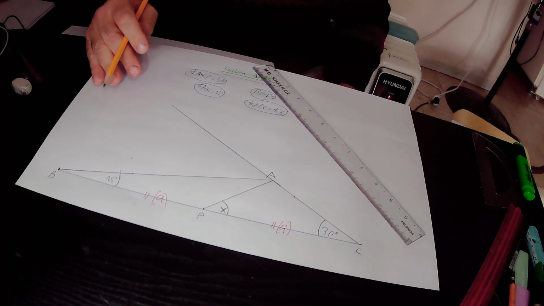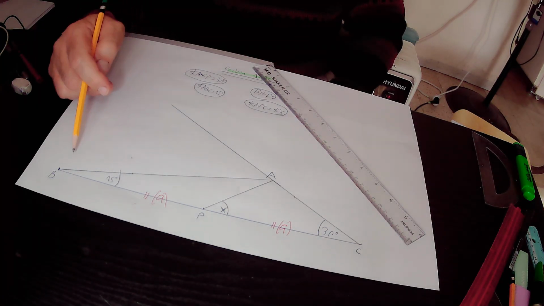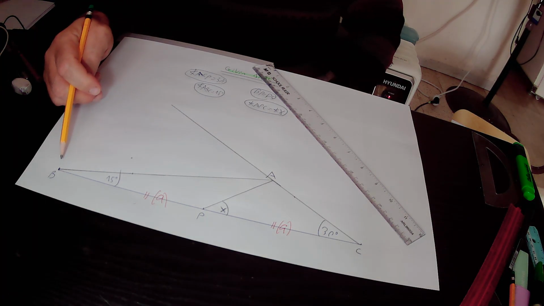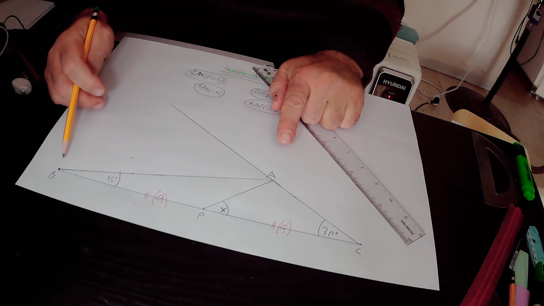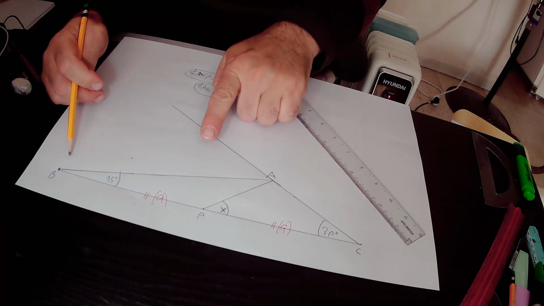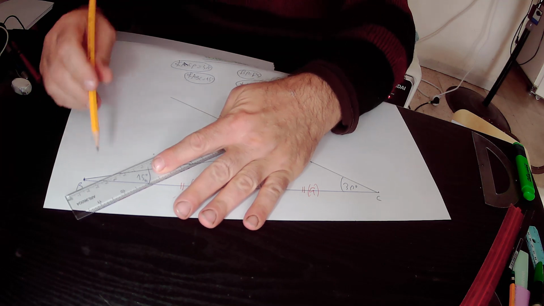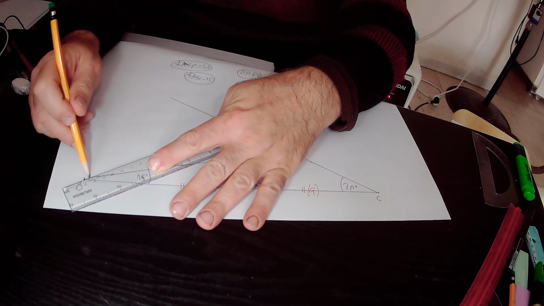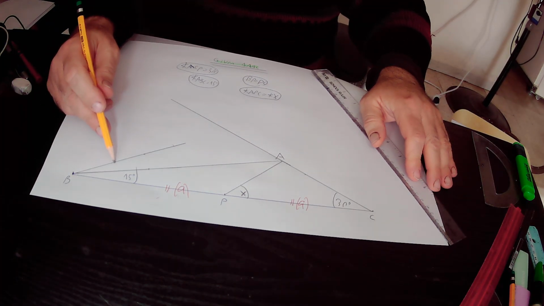In the next step, we will create an angle of 15 degrees at point B in such a way that one leg of the angle will be leg BA, or side BA, and the second leg of the angle will create 15 degrees with the first leg BA. So this angle equals 15 degrees inside according to our construction.